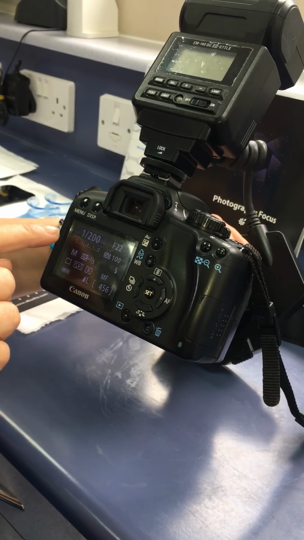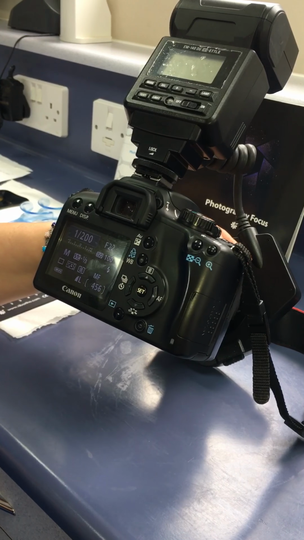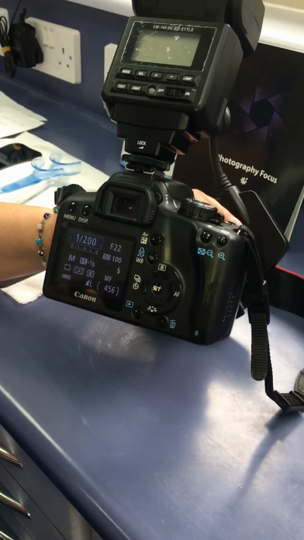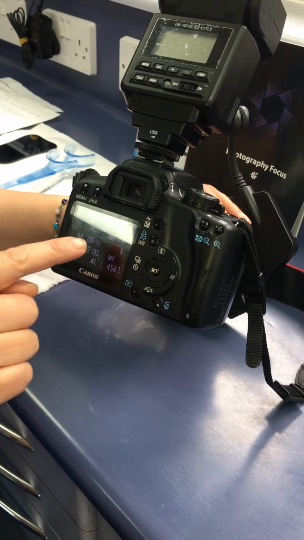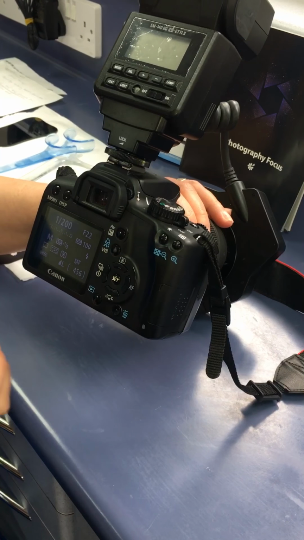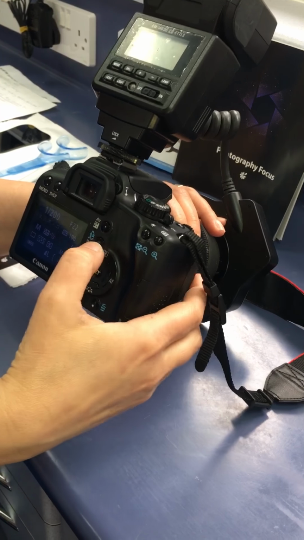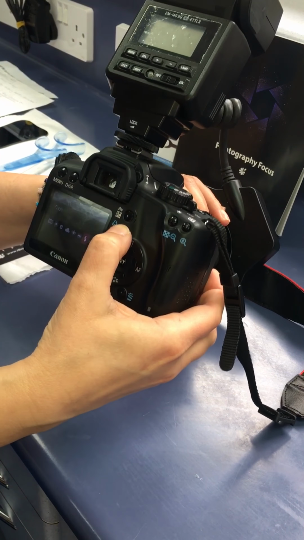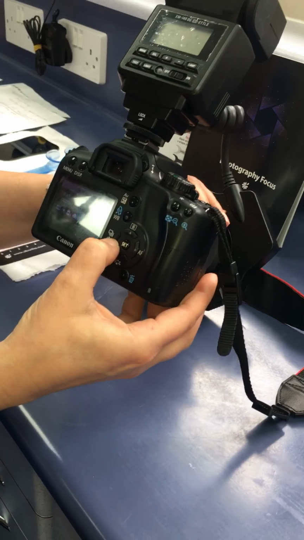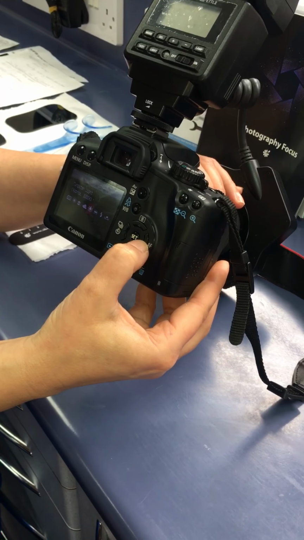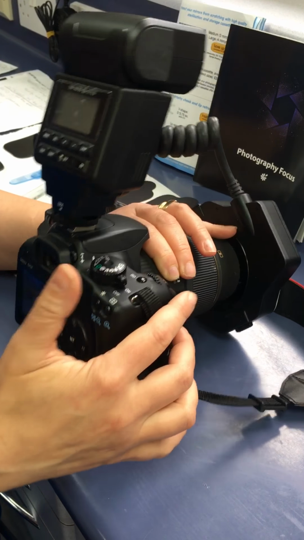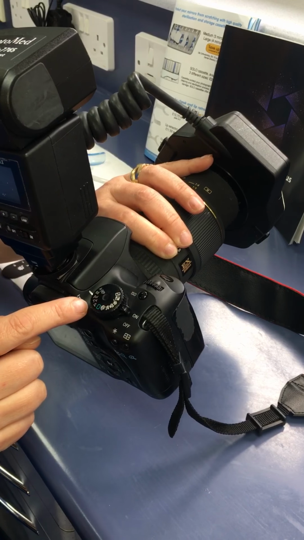Aperture size, and what does the 1 over 200 stand for? The shutter speed. For dental photography, what we need to put is F22 and 1 over 200. The white balance needs to be on flash. If I press the white balance, depending on what your camera is, you can press it back and forth, but leave it on flash. And as I said, on the knob, it needs to be on manual.